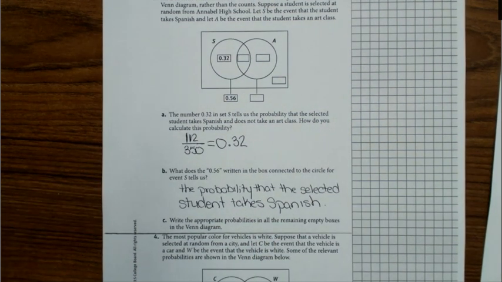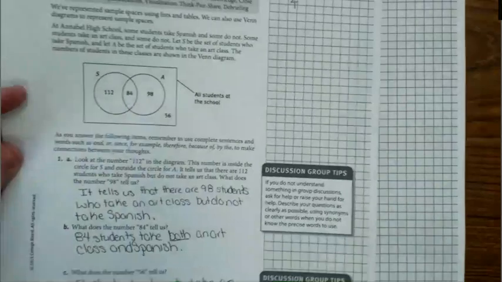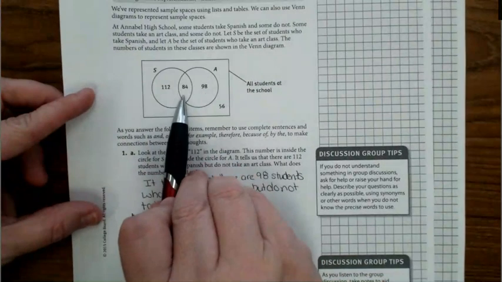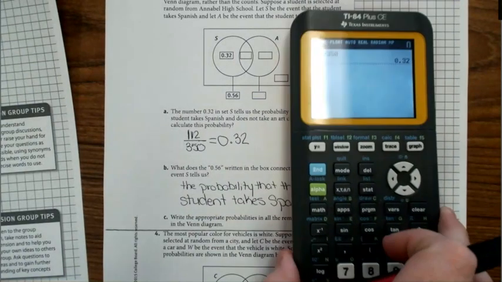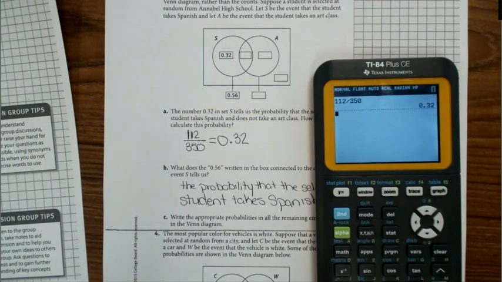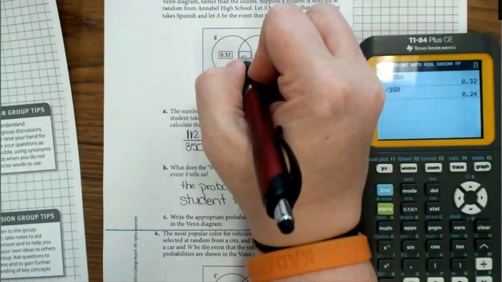Write the appropriate probabilities in the remaining empty boxes in the Venn diagram. So again, I'm going to go back to the first picture for reference. We have 84 in that center circle, right? So remember, this is all out of 350. So I'm going to do 84 divided by 350 gave me 0.24.